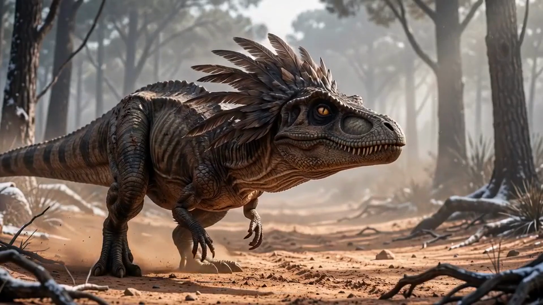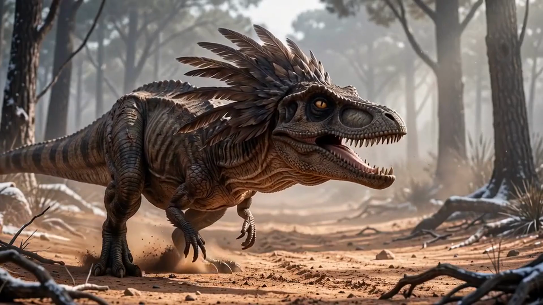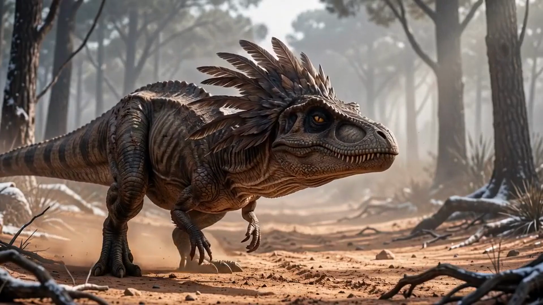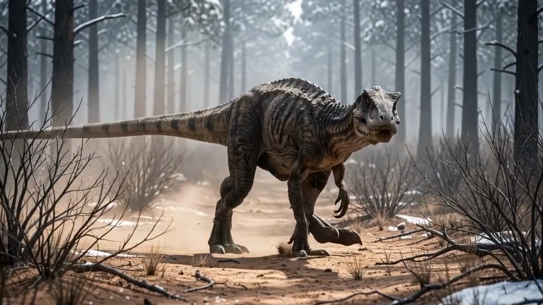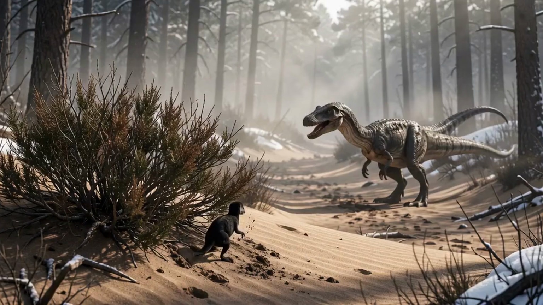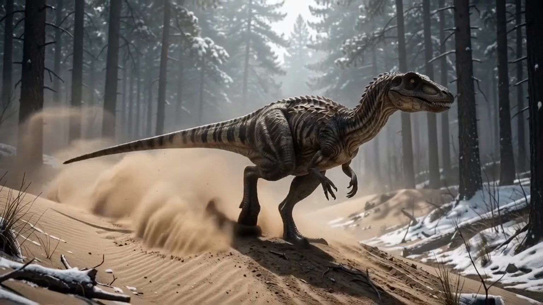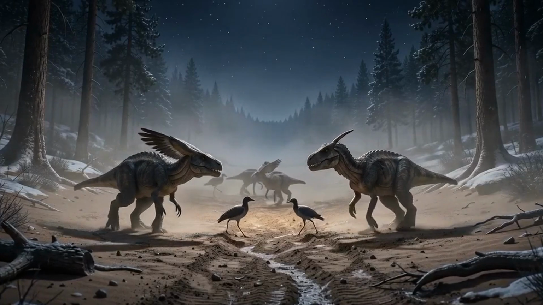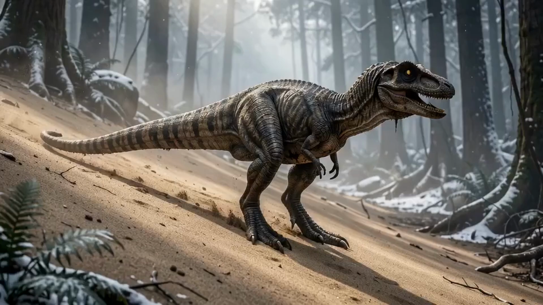A real velociraptor should not be imagined as a smooth, naked lizard. Fossil evidence from close relatives shows that many dromaeosaurids had feathers, and Velociraptor itself belongs inside that feathered theropod story. The exact color is unknown. The exact pattern is unknown. But a feathered body is far closer to the scientific image than bare movie skin. The feathers do not make it gentle. They make it more alien.